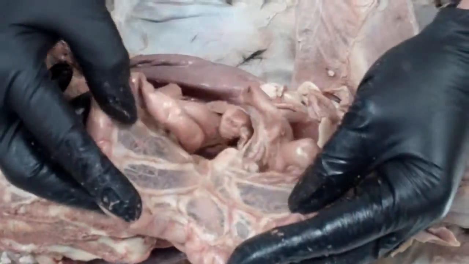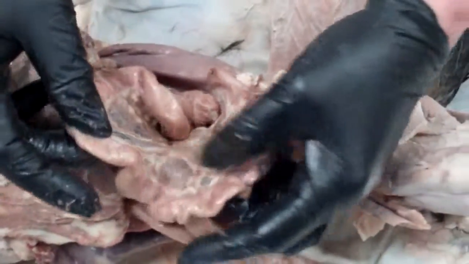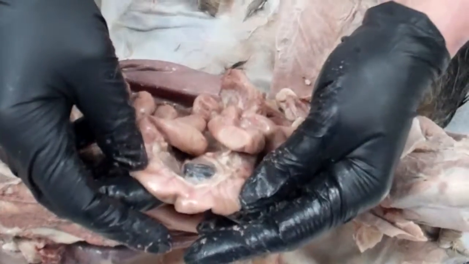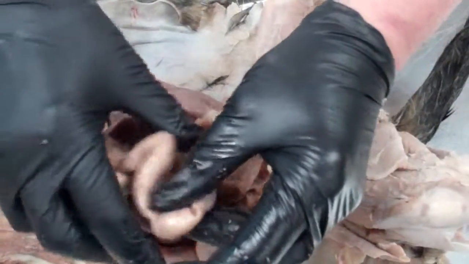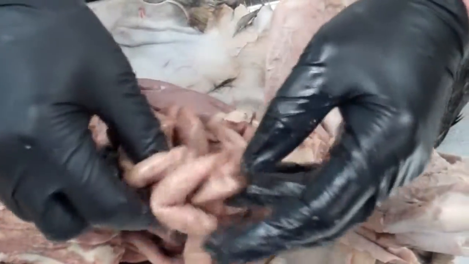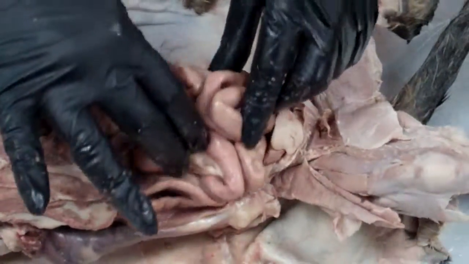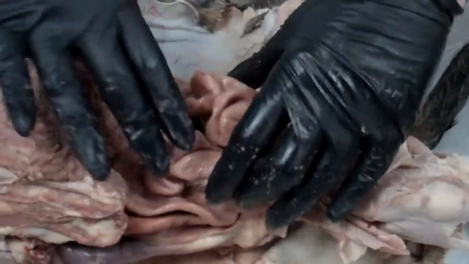At any rate, the blood vessels are taking all the digested food, so you can see them all along the intestines here, and they pick up the digested food and bring it to the rest of the body. So these are all the small intestines here, and the small intestines have three parts.